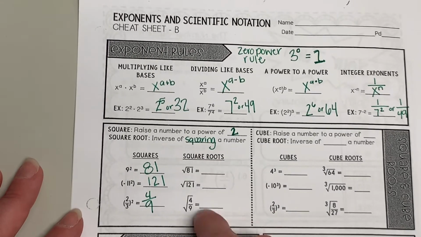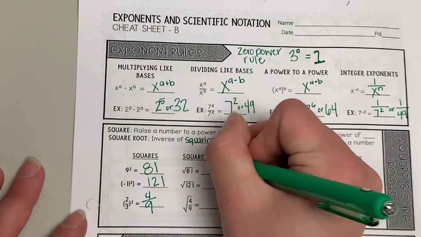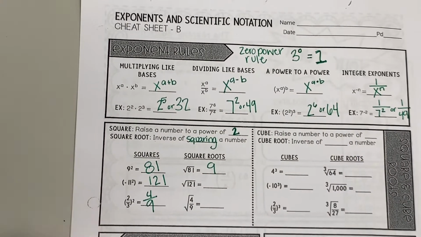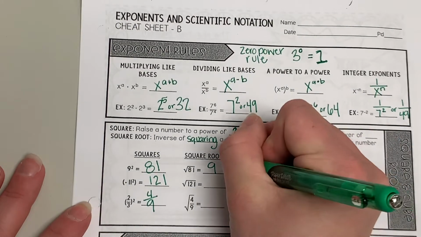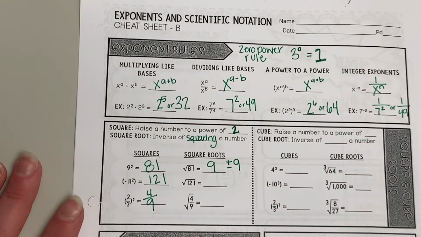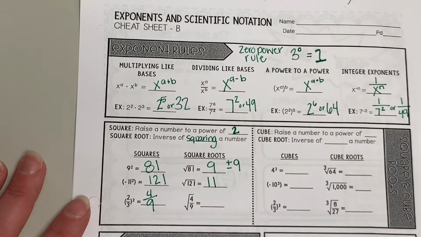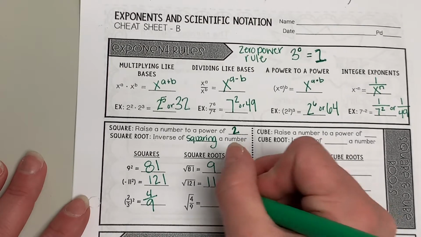Now let's square root this. Let's break this back down. The square root of 81 is 9. Now, could that be positive or negative 9? If you're square rooting it, it could be either a positive 9 or a negative 9. A lot of times you'll see it written like this. The square root of 121, 11. And the square root of 4/9, 2/3.